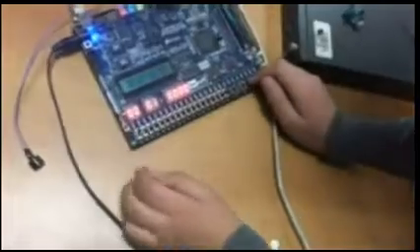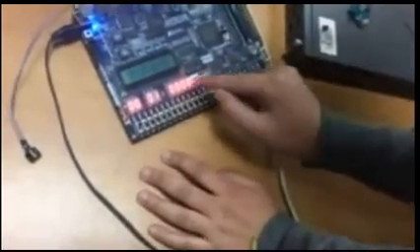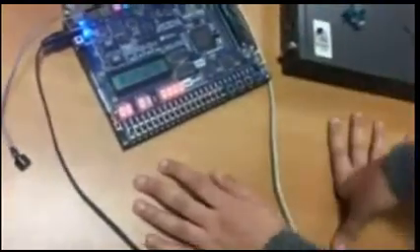Now we are seeing the project. So the first 4 segments are for the alarm, and the 4 other segments are for the clock.